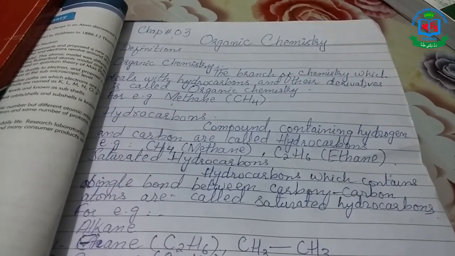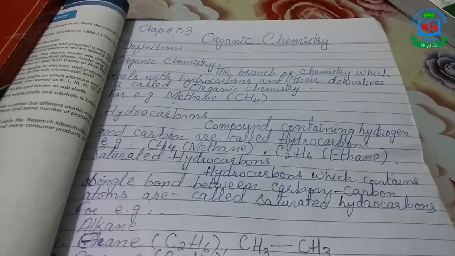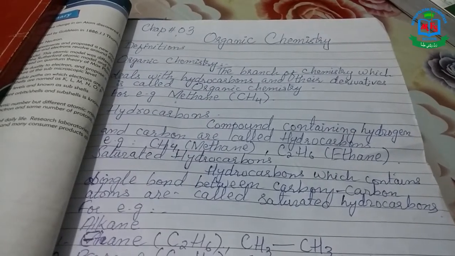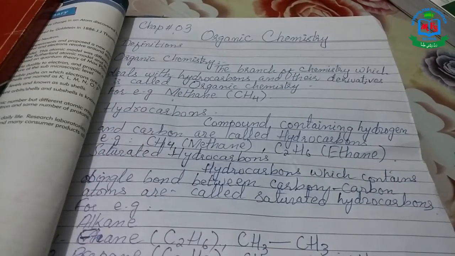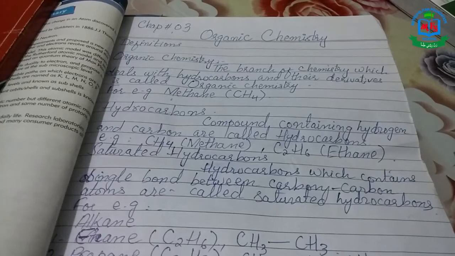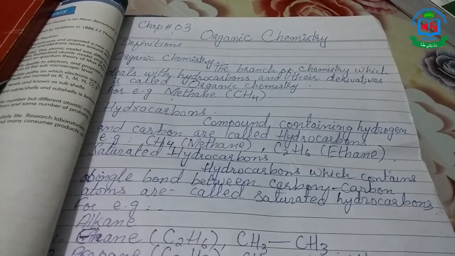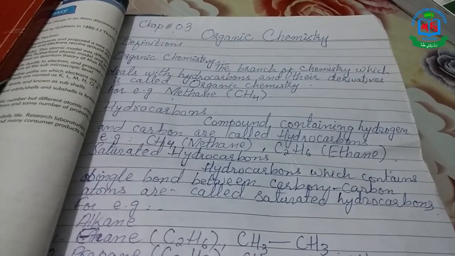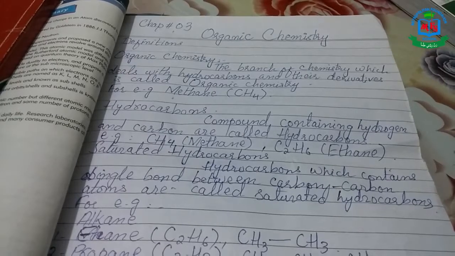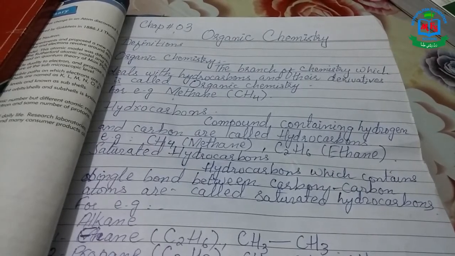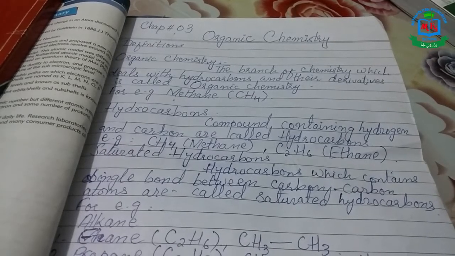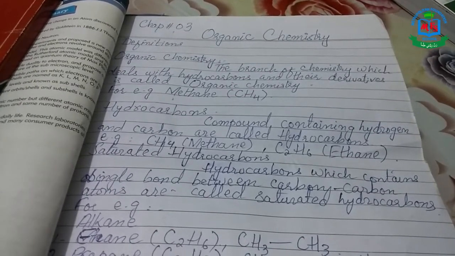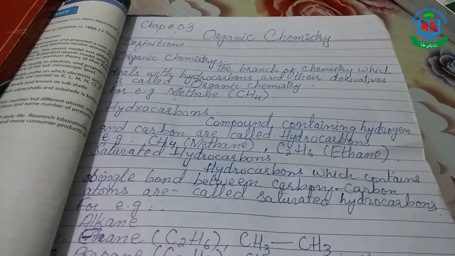The second formula is C2H6, and the name of this compound is ethane, because here two carbon atoms are present. Therefore we use the word eth, and this compound is called ethane. The formula of ethane is C2H6.